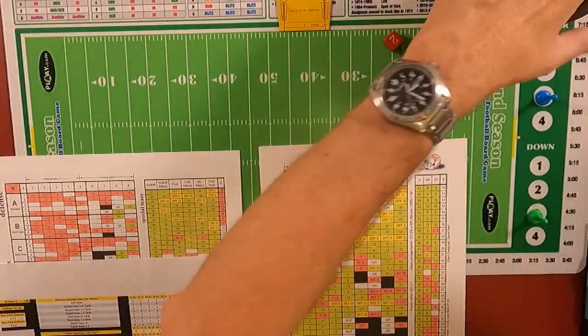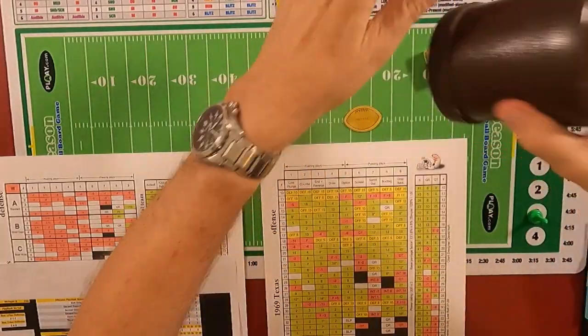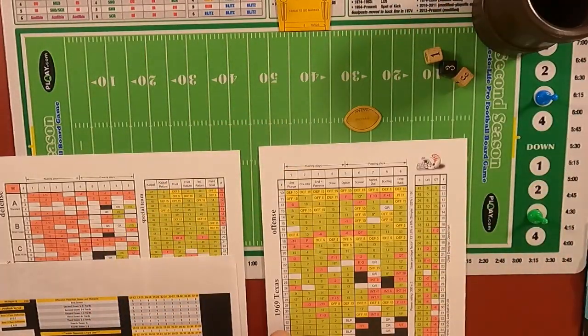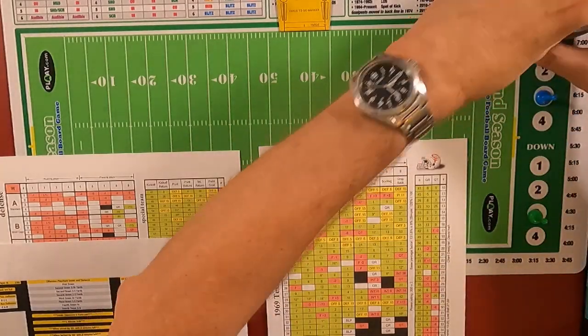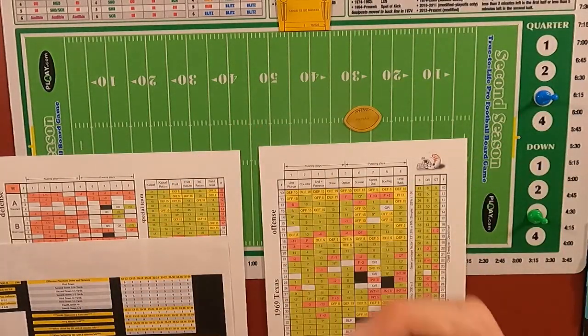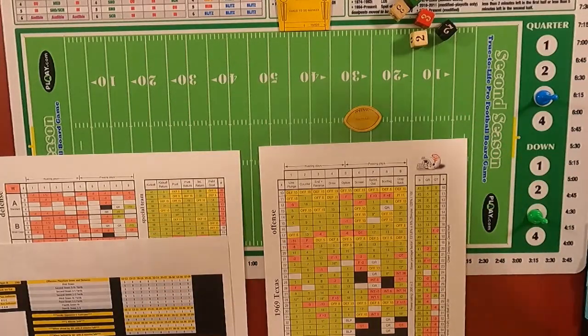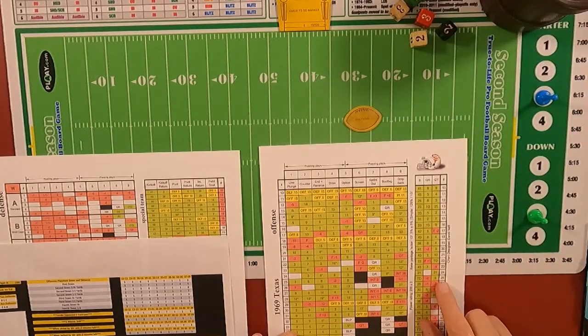We're doing a drop back pass. He's doing 34. He ran a B. Short gaps. He thought I was going to run against my drop back pass. 25 on the drop back.